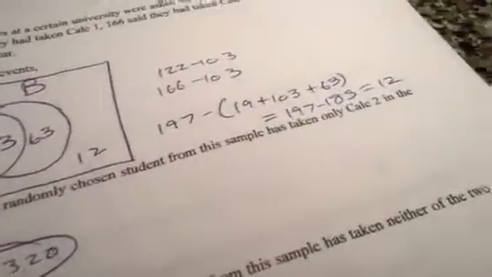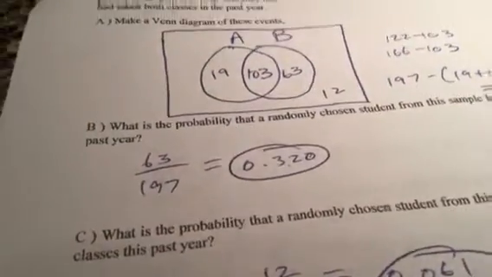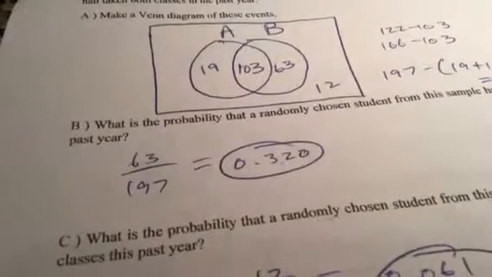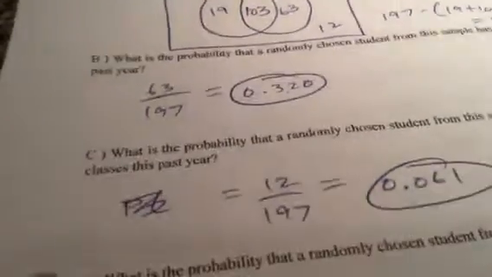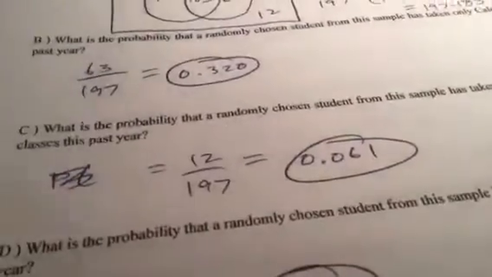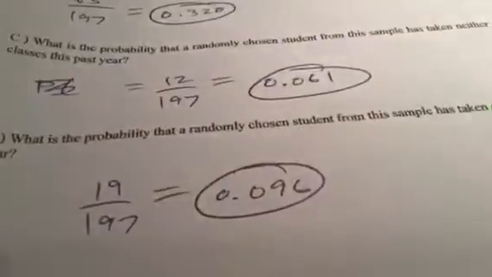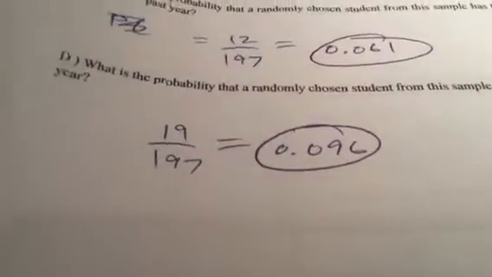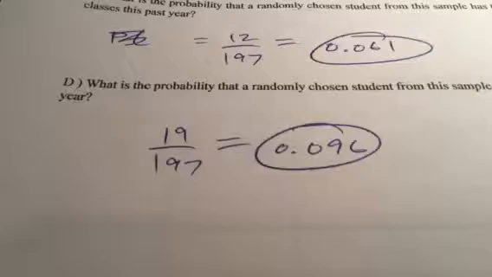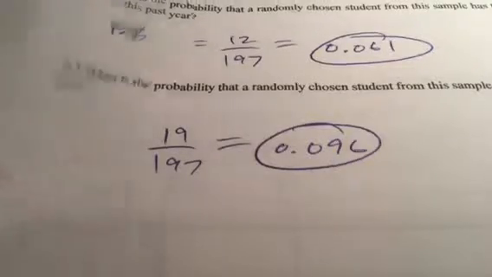What's the probability they only took Calc 2? 63 divided by 197. All right. What's the probability that they took neither of them? That would be 12 divided by 197. And the probability they only took Calc 1, 19 divided by 197. Okay? Probability, folks, some of you on your test just put like 19 or 12. No, you got to divide it by 197. Probability is always a number between 0 and 1.